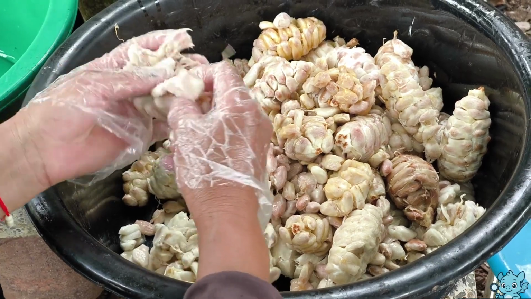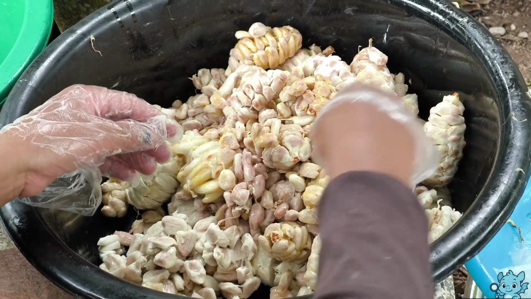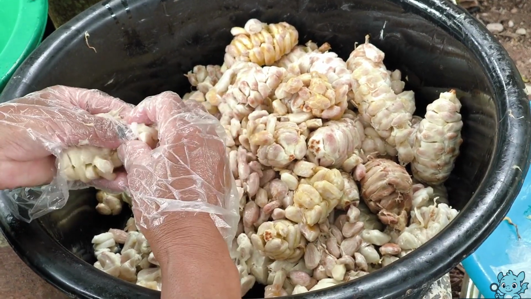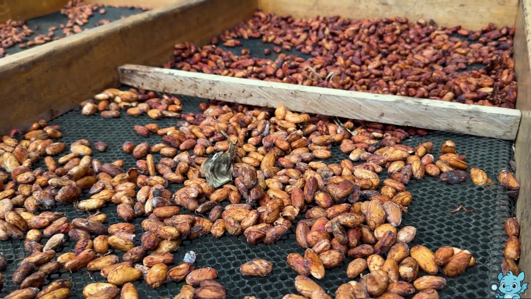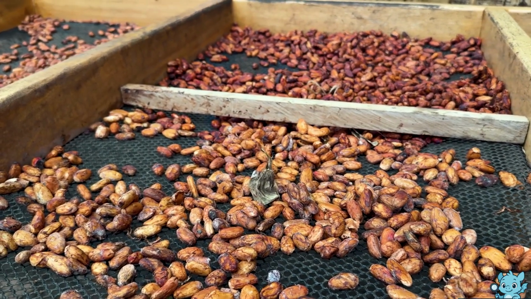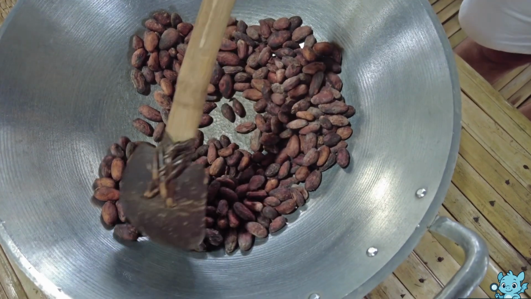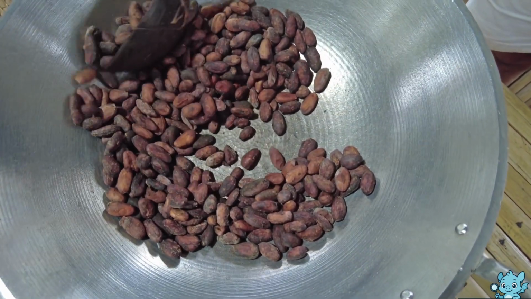Farmers remove the beans and allow them to ferment for several days, creating chemical changes that develop the deep flavors associated with chocolate. After fermentation, the beans are dried and prepared for transport to manufacturing facilities. At the factory, the beans are roasted to enhance their aroma and flavor even further.